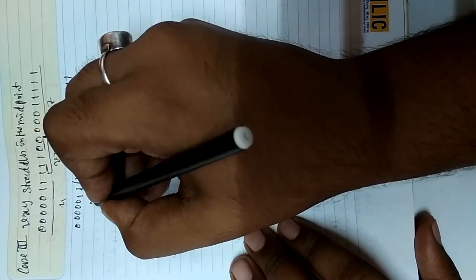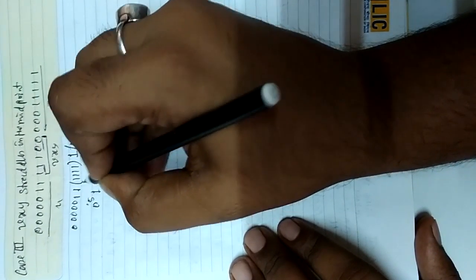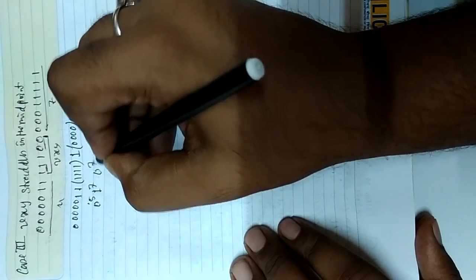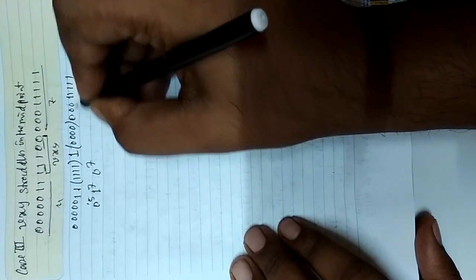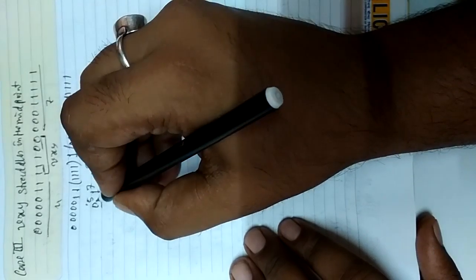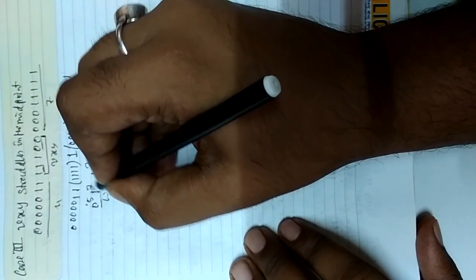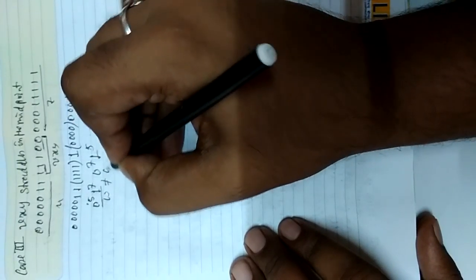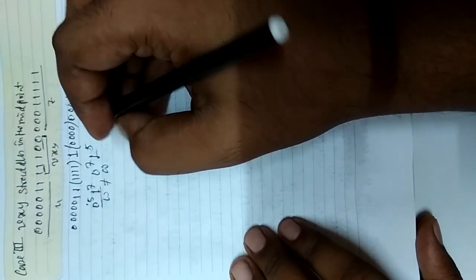So what we are getting from this is 0 to the power 5, 1 to the power 7, 0 to the power 7, and 1 to the power 5. Okay, so this is omega, where the number of 0 is 5 and the number of 1 is 7, but here the number of 0 is 7 and the number of 1 is 5. So this is not the same as this omega. So finally we can conclude that this does not belong to L.